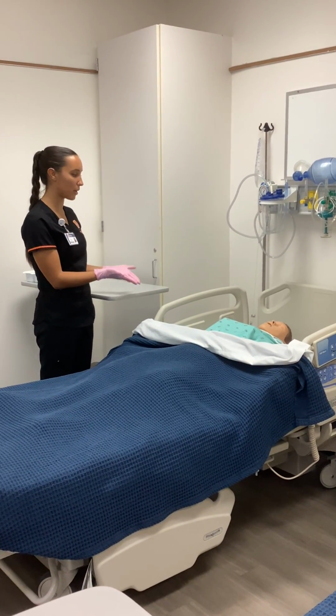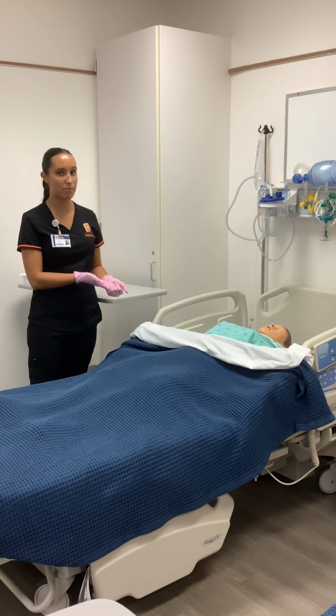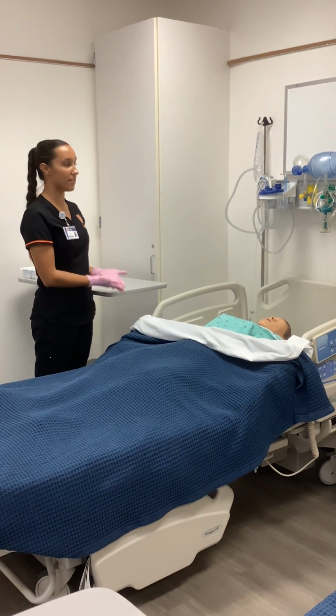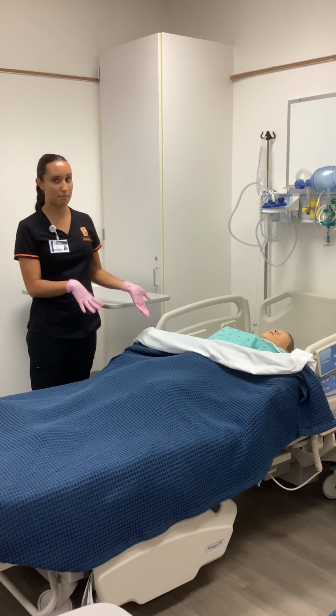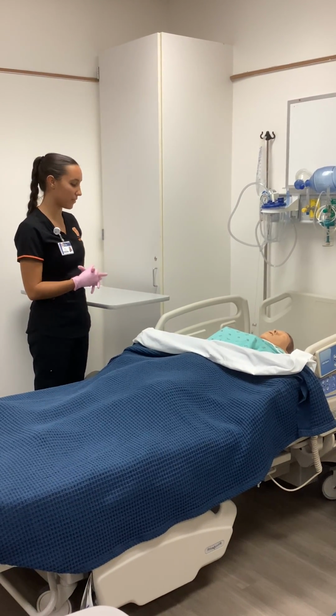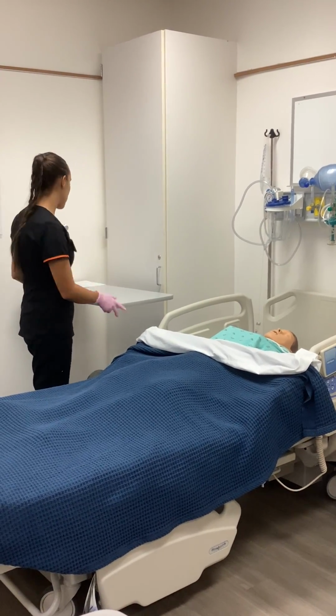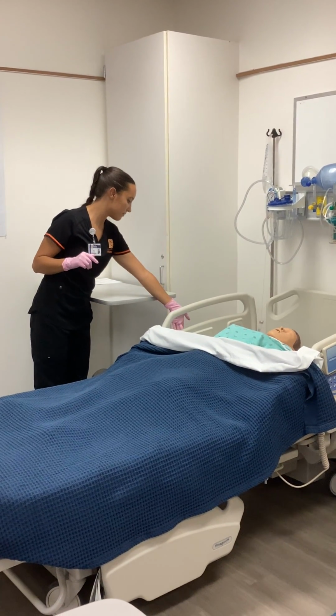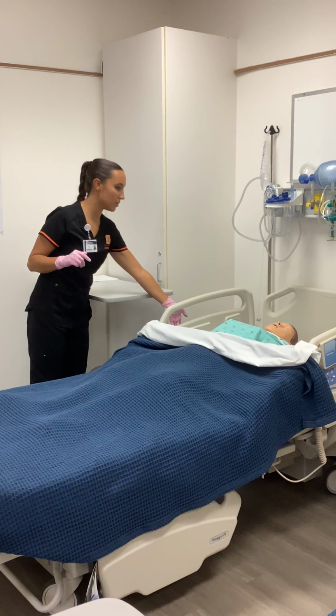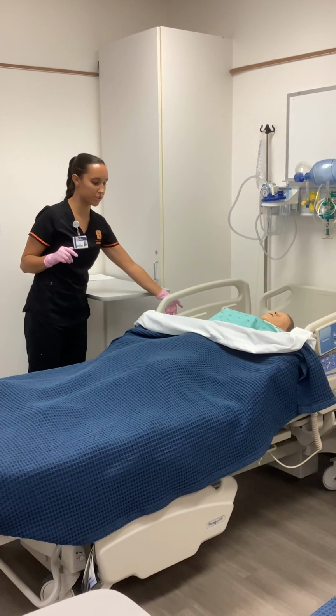I'm just going to ask them how their pain is, if they need medication before the procedure. And if they did need medication, then we would give them medication, leave for 30 minutes, and come back to continue and resume the procedure. So now I'm just going to raise the bed to working height and a comfortable position for them.